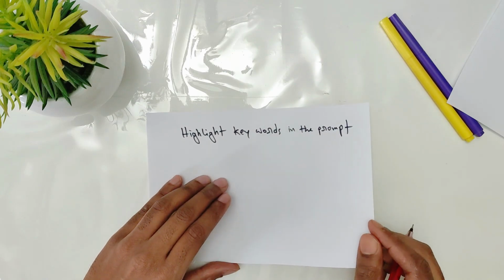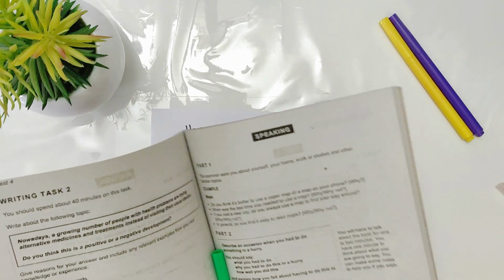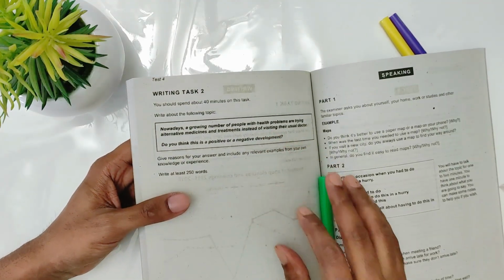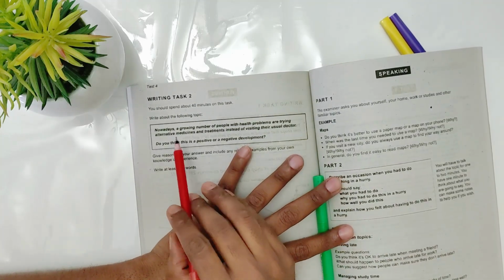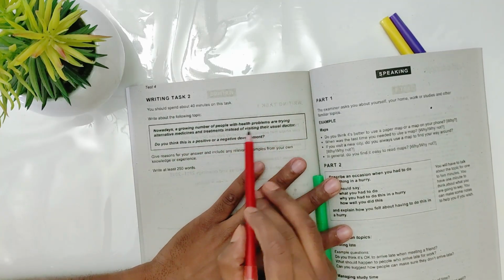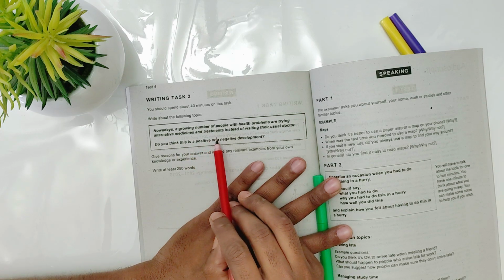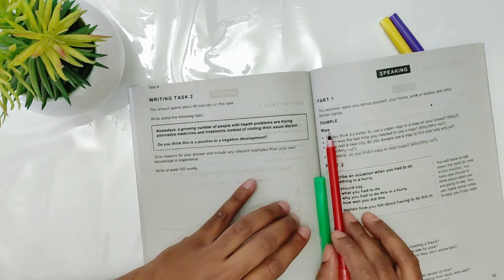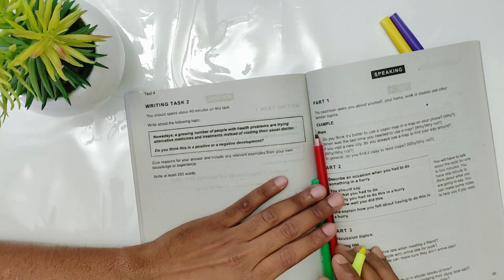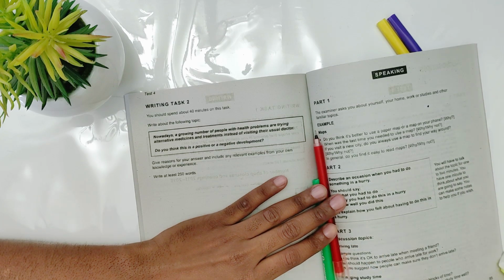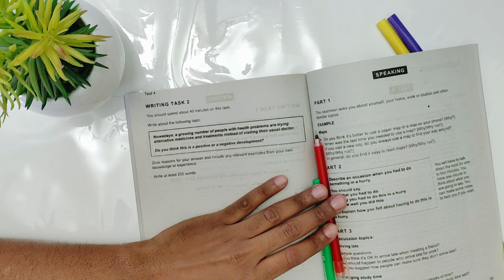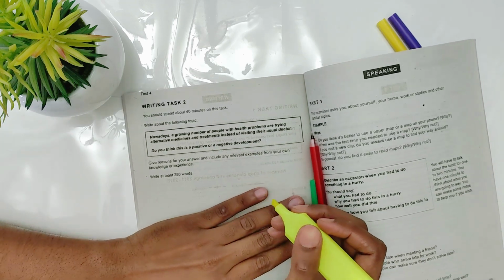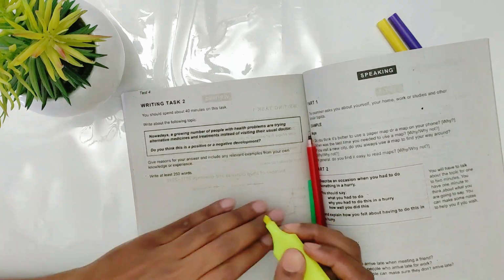Highlight keywords in the prompt. So let's say this is a prompt. Nowadays, a growing number of people with health problems are trying alternative medicines and treatments instead of visiting their usual doctor. Do you think this is a positive or negative development? Just to make sure that you don't digress, you don't talk about irrelevant stuff, you can actually highlight some of the keywords.